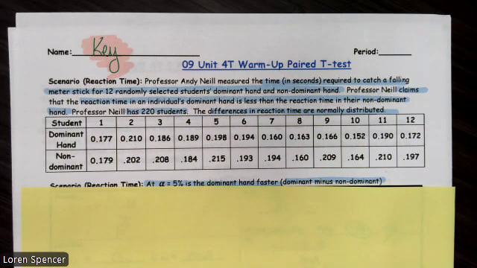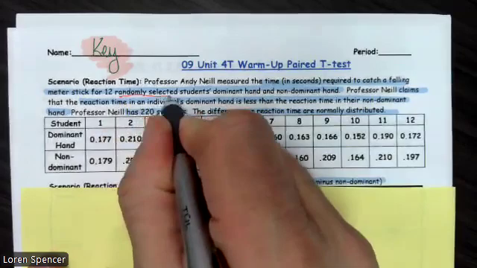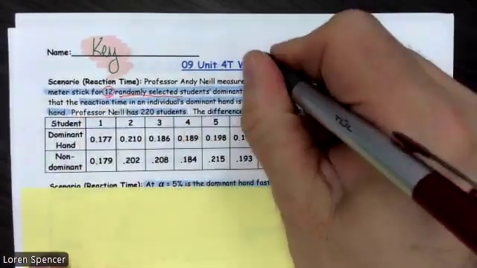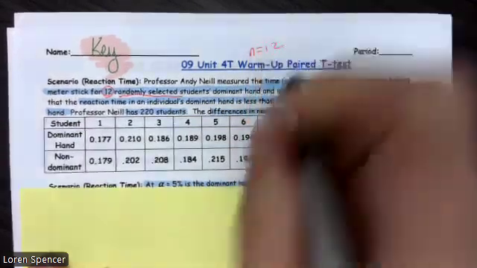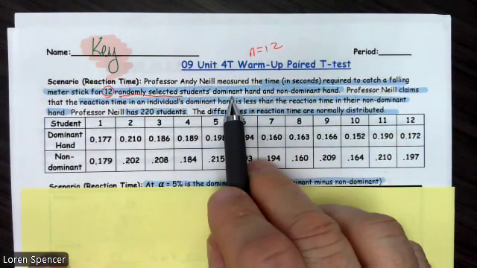Professor Andy McNeil measured the time in seconds required to catch a falling meter stick for 12 randomly selected students. That's going to be important. First off, it's randomly selected. That's one of our conditions. And now we know our sample size is 12. Dominant hand and non-dominant, so we recorded it twice.